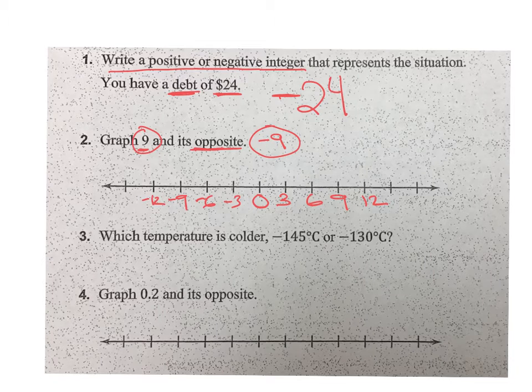Now I'm going to graph. That's part of it. This is the key now. You got to put the dot on the line. So there's the 9, and the opposite would be right there. So that is a complete answer.